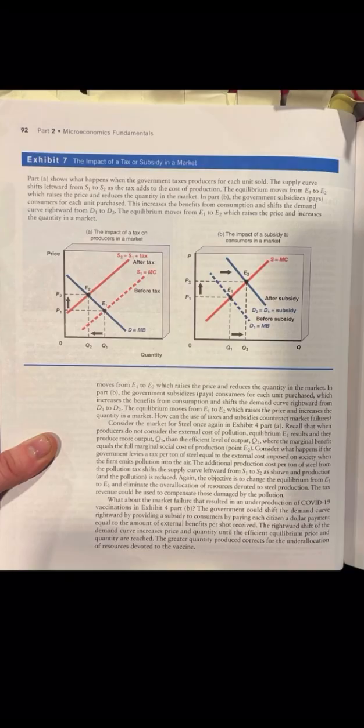Exhibit 7. The impact of a tax or subsidy on a market. Part A shows what happens when the government taxes producers for each unit sold. The supply curve shifts leftward from S1 to S2 as the tax adds to the cost of production. The equilibrium moves from E1 to E2, which raises the price and reduces the quantity in the market.